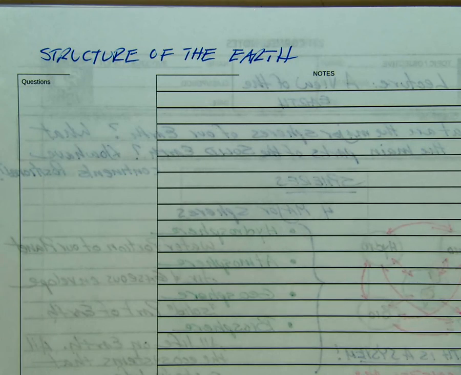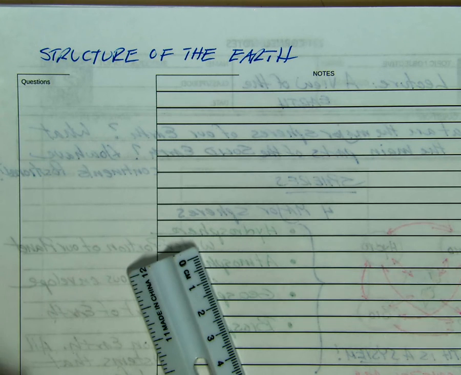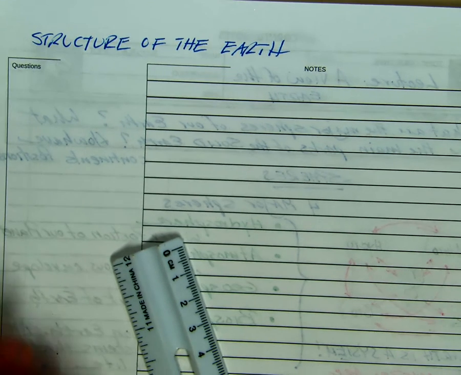I'm going to go ahead and use a ruler. The diameter of our planet is approximately 6,371 kilometers.